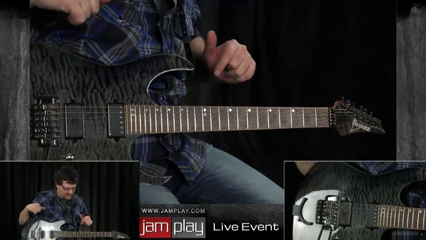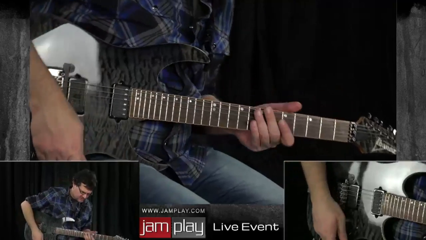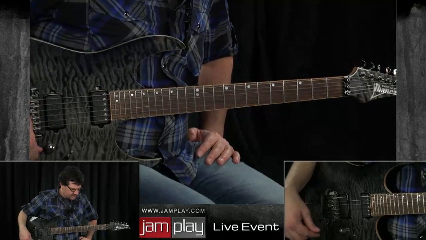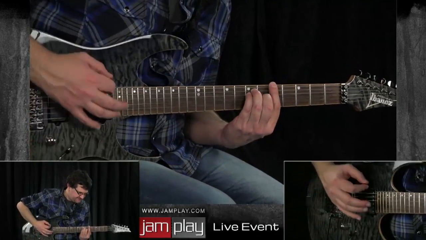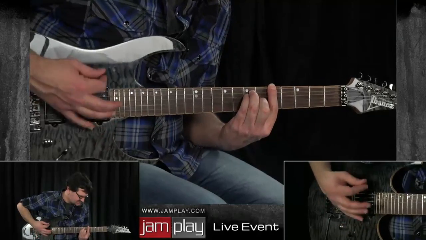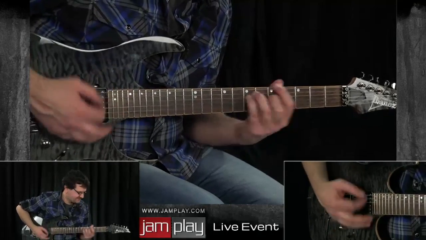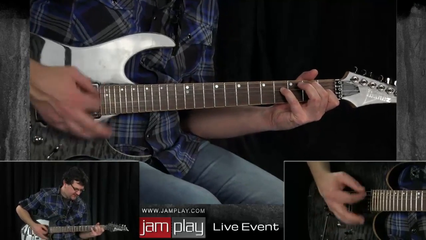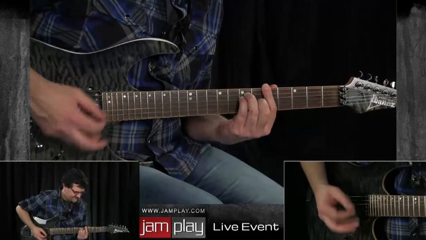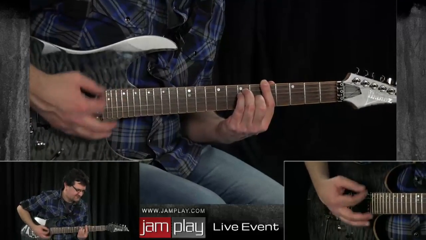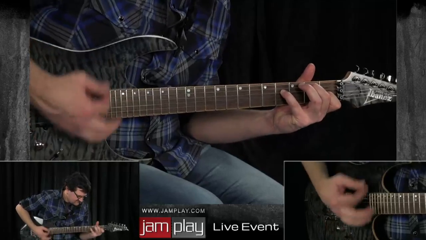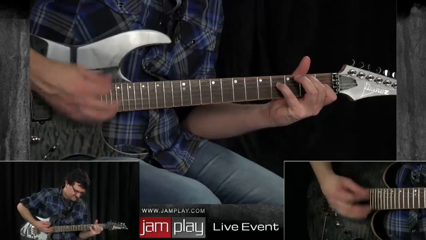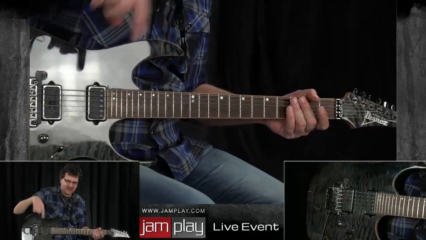Okay, so how do we use what we learned about the pentatonic scales? We use it this way. I'm gonna record a quick vamp here. With two chords. I'll do an A major and an E major. I'm going to loop that. So that's going to go on and on and on.